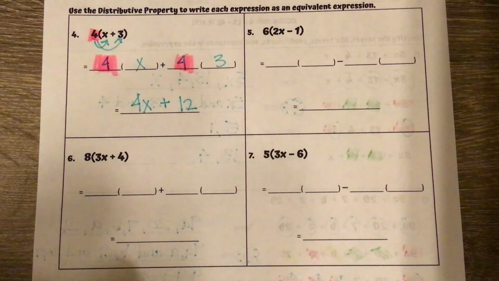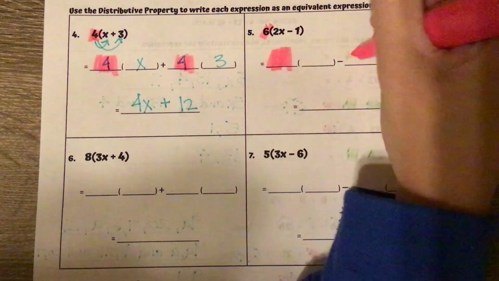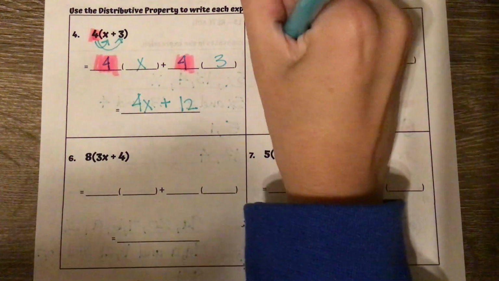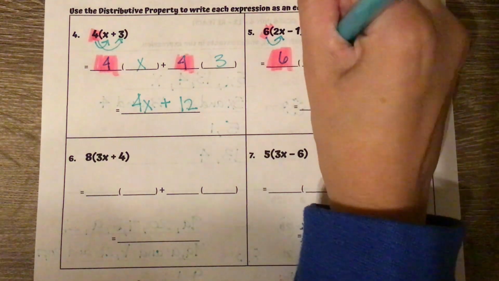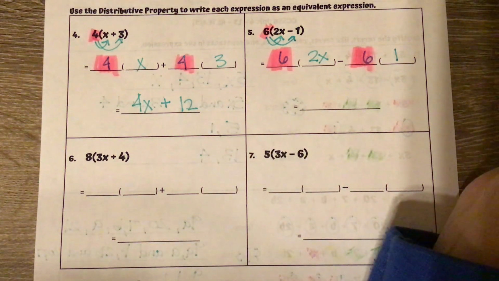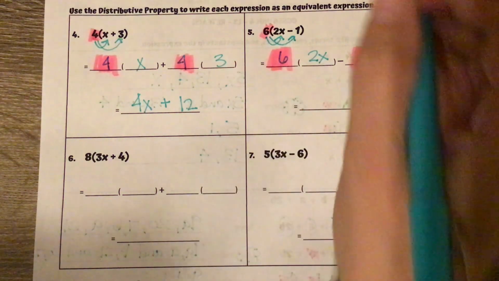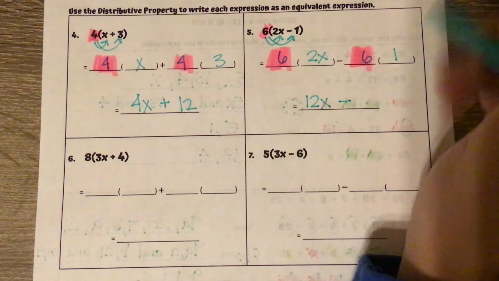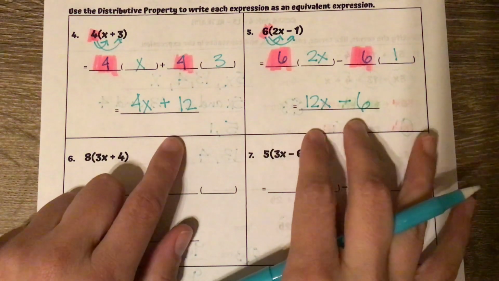So let's look at it for number 5. We're taking this number on the outside, 6, is being multiplied by both terms on the inside. So we're taking the 6 and we're multiplying it by the first term of 2x. And we're taking 6 and we're multiplying it by the second term of 1. Then we simplify. For 6 times 2x, we do the whole number. 6 times 2 is 12x minus 6 times 1 is 6. Remember, we cannot combine these any further because they're not like terms.